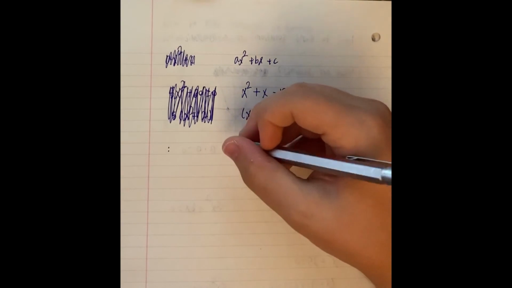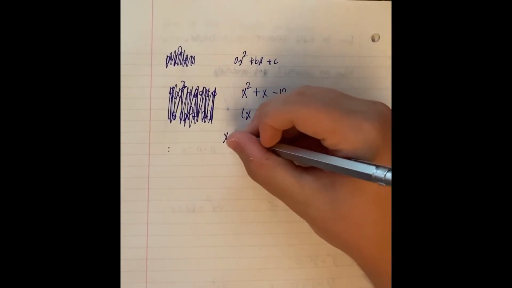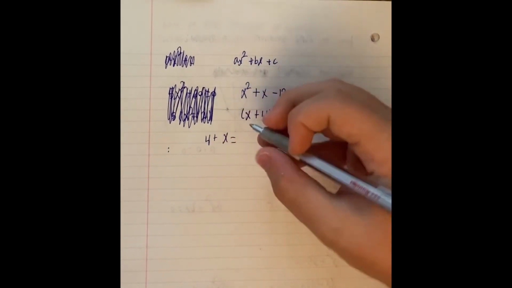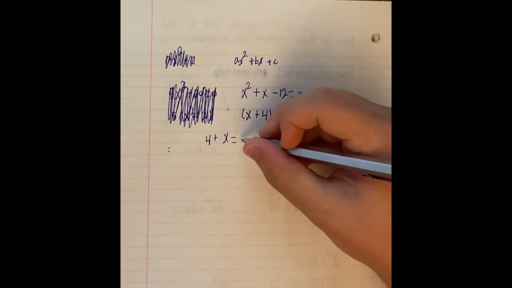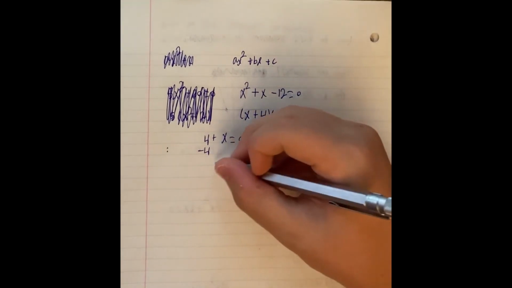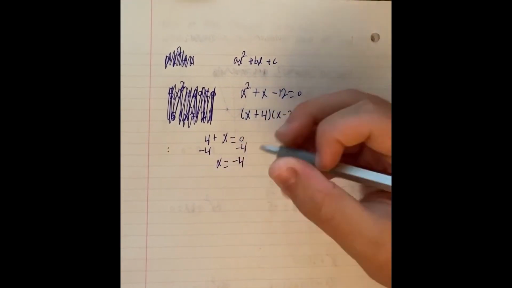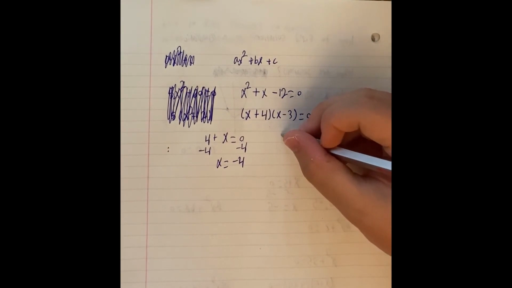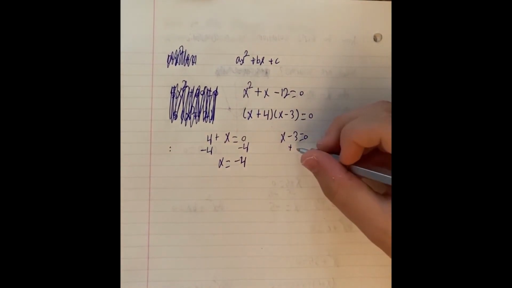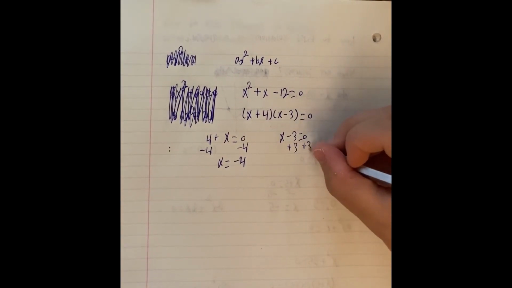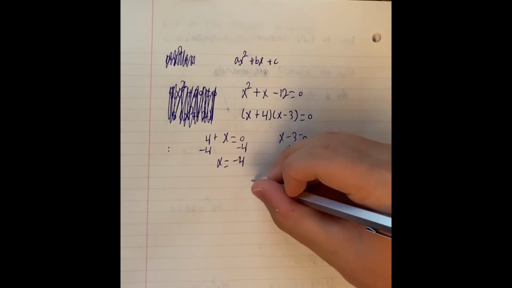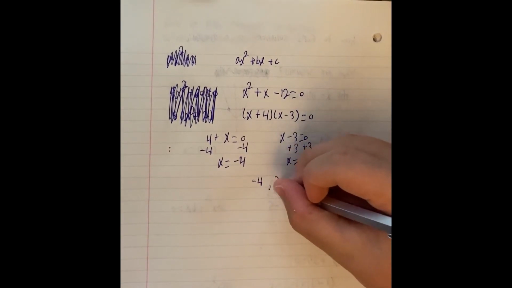So we split it up. We take the quantity x plus 4. What value of x makes this factor 0? That would be negative 4. Now for this one, it's x minus 3. What value of x makes that equal to 0? Add 3 to both sides, and we get x equals 3. So the zeros, the solutions, are negative 4 and positive 3.